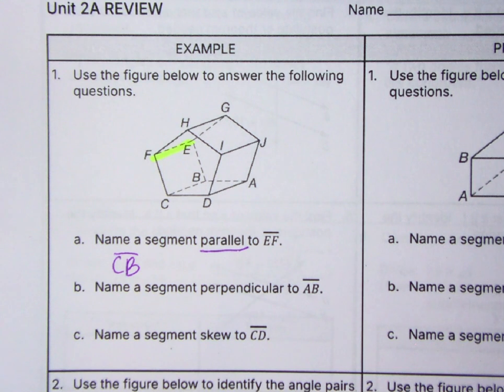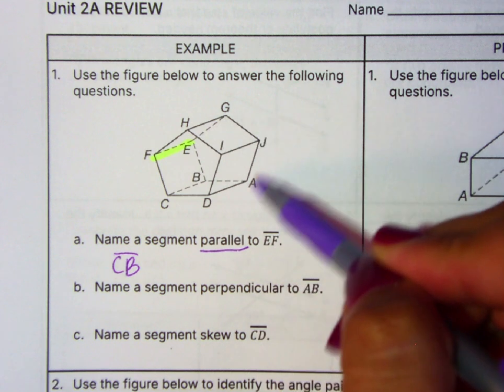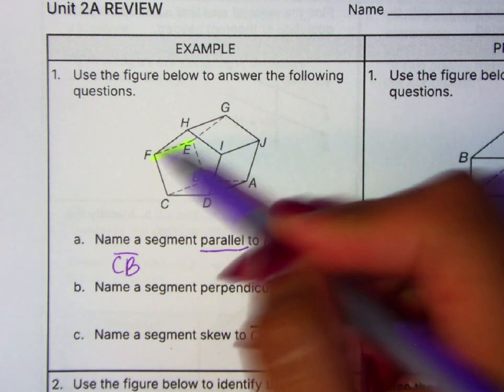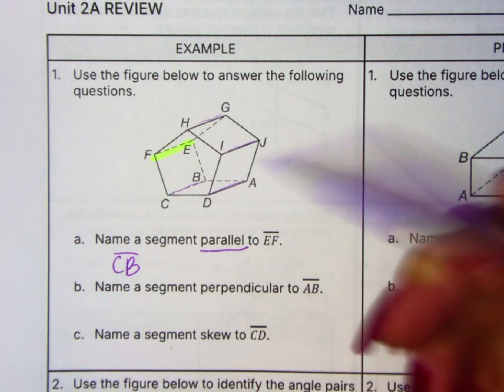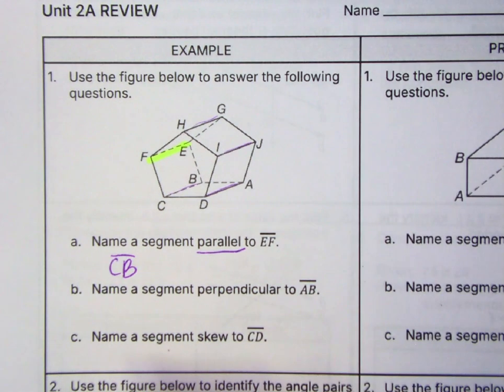Now, this is only one example out of all the others that are parallel. If you envision this figure as a three-dimensional shape, we're looking at a prism. So all of these lines right here would be considered parallel to it. All right, and let's try another one.